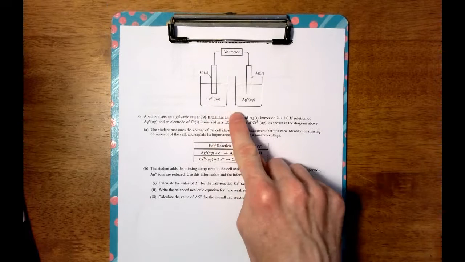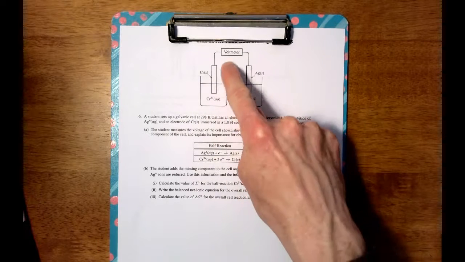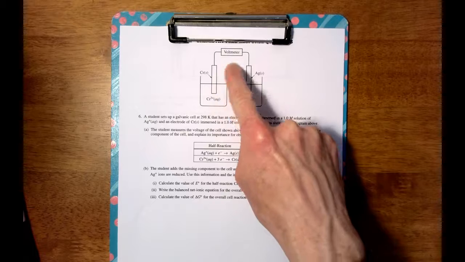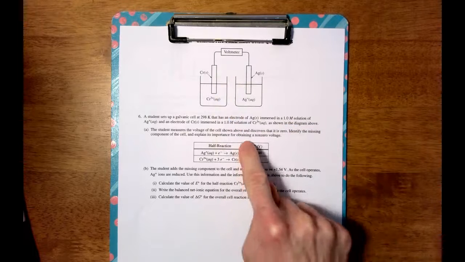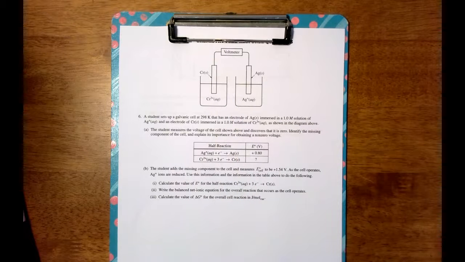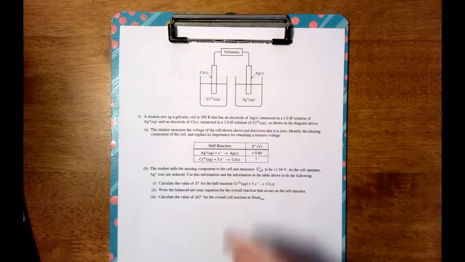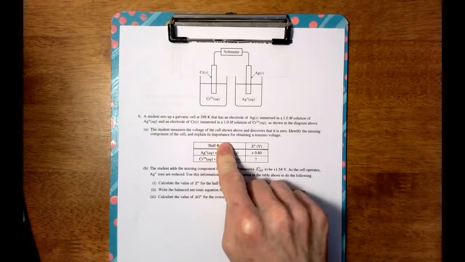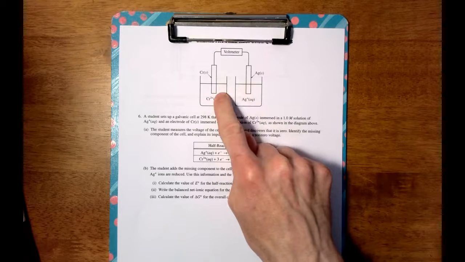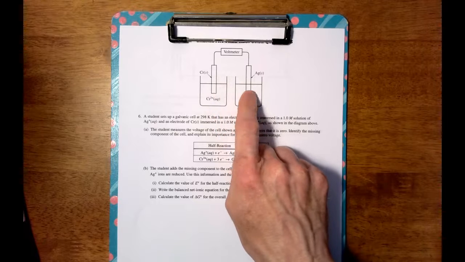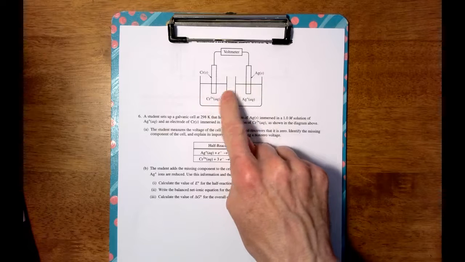And if we start looking here, we realize what's missing is our salt bridge. So A, once you recognize that, is pretty easy and quick to answer. Our answer would need to say that a salt bridge is missing. The salt bridge's importance is it helps to keep the charges of the left and right hand cells in balance.